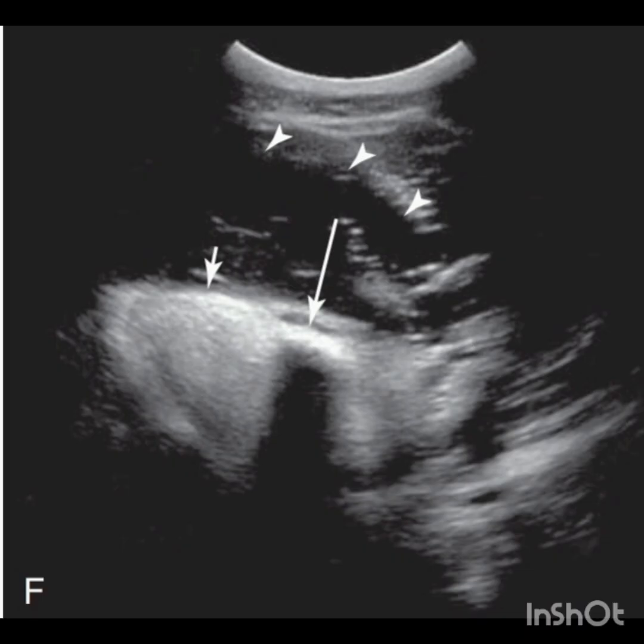In this transabdominal image of a large dermoid cyst, you can see calcification indicated by the long arrow with posterior shadowing. There is also non-shadowing, highly echogenic posterior fluid level indicated by the short arrow, and an anterior fluid component which is indicated by the arrowhead corresponding to the sebum.